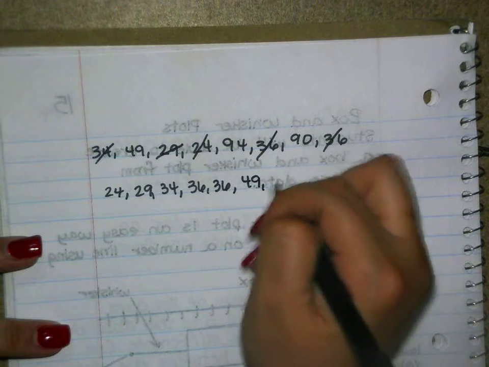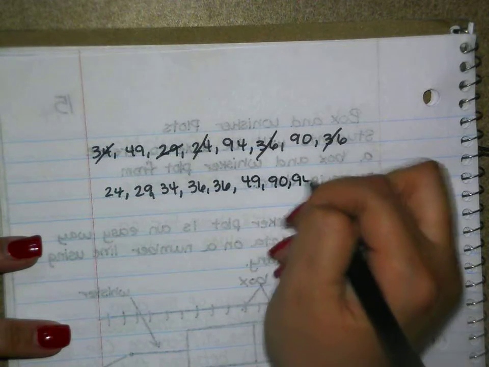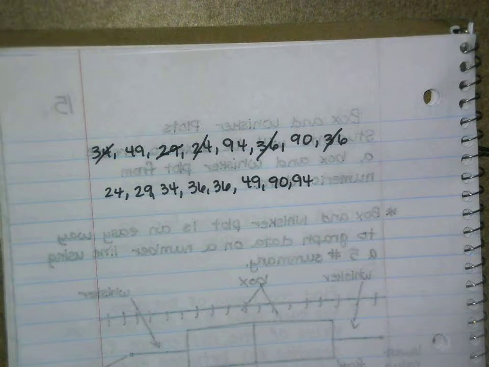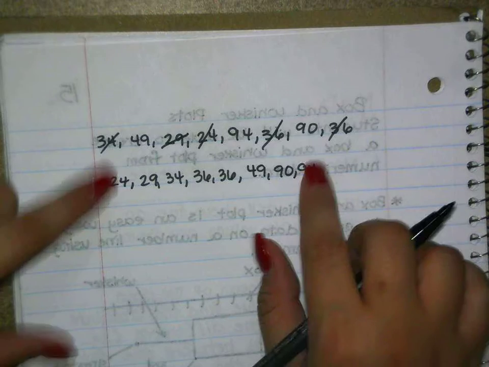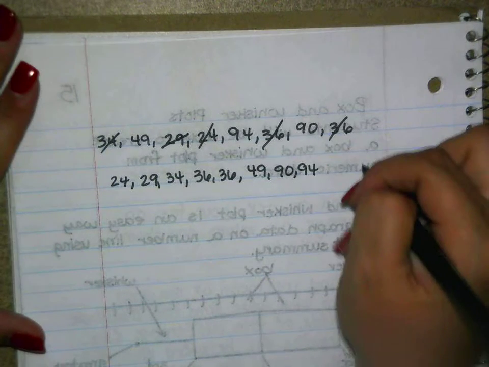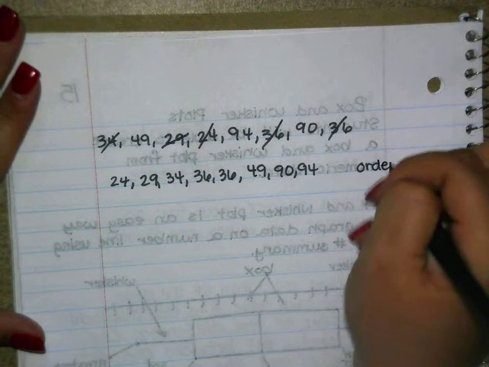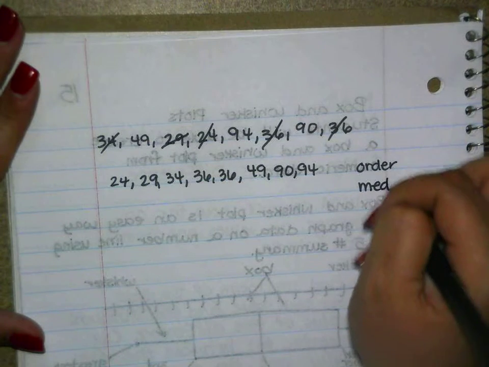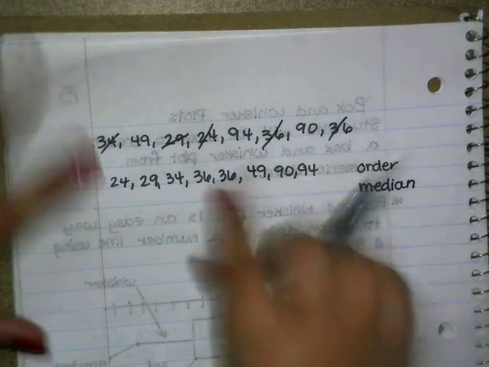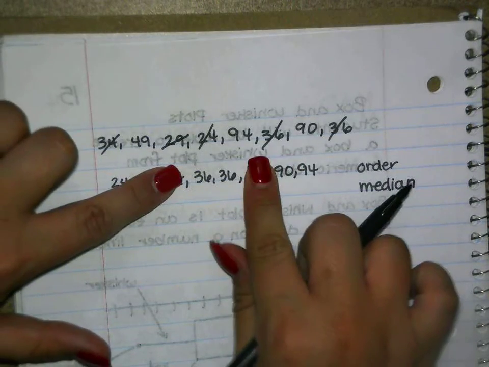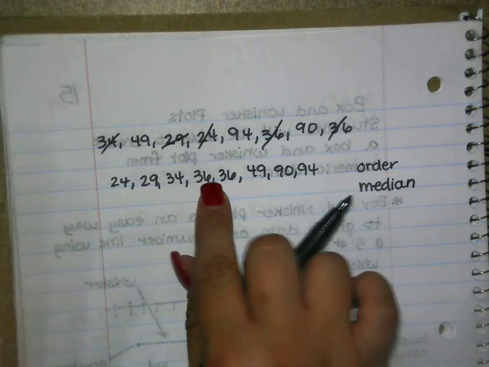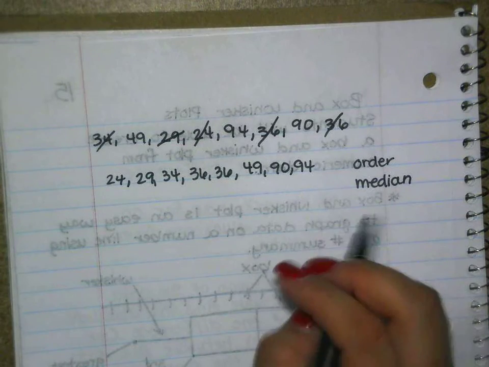So now we're going to find the median. We put them in order, and now we're finding the median. We have an even number, so we're going to have to average 36 and 36. Well, guess what? When you average 36 and 36, you're going to get 36. That's right. So our median is going to be 36.